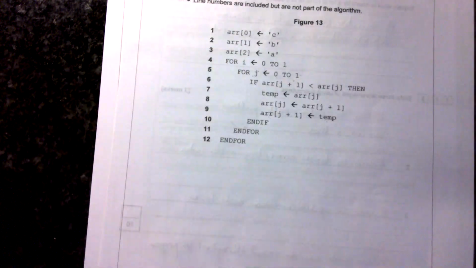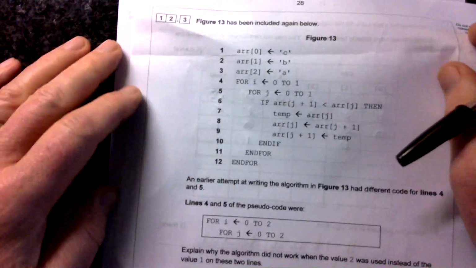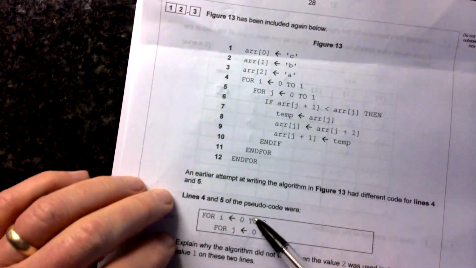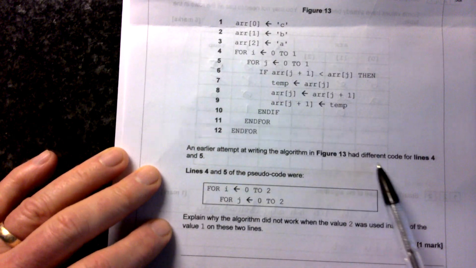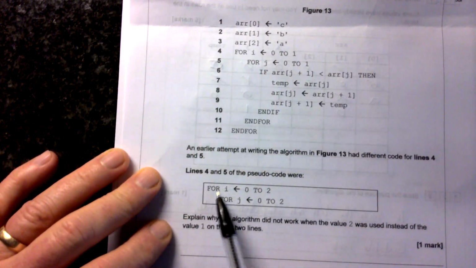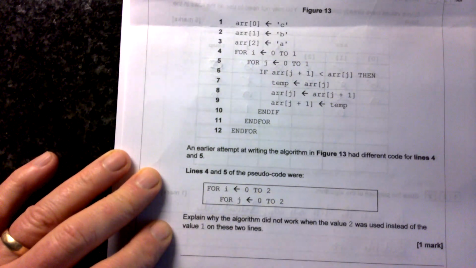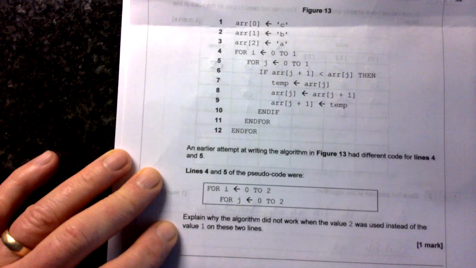Okay, moving on. Let's get rid of that page. Yep, done with that one. And we move on to, so we've got the whole thing here again, same algorithm. An earlier attempt at writing the algorithm, figure 13, has different code for lines 4 and 5. In this case we made I go from 0 to 2 and j go from 0 to 2 instead of going from 0 to 1. Explain why the algorithm did not work when the value 2 was used instead of value 1 on these two lines.